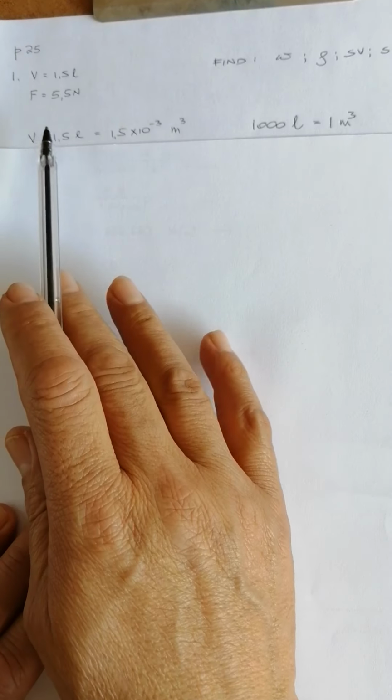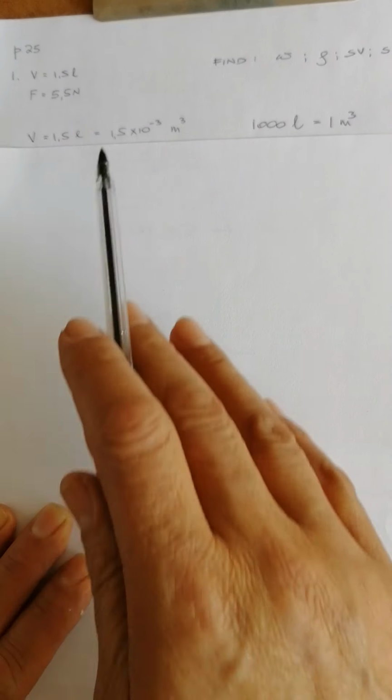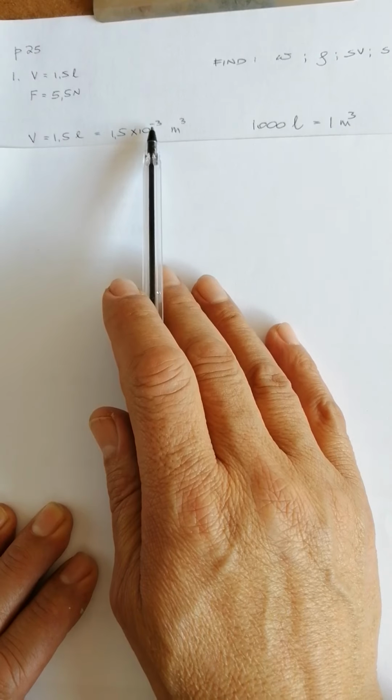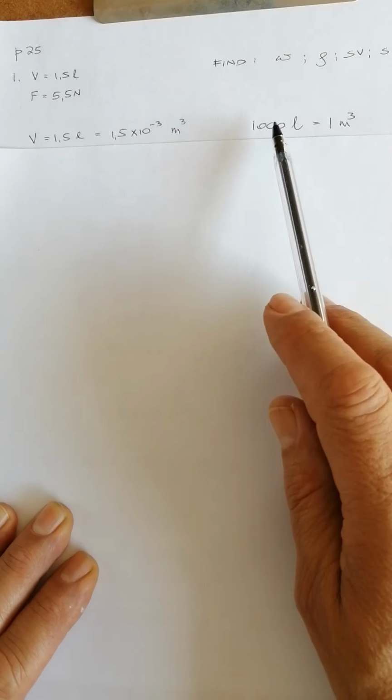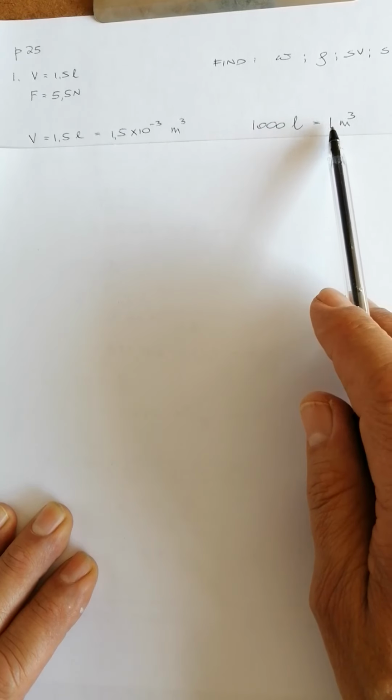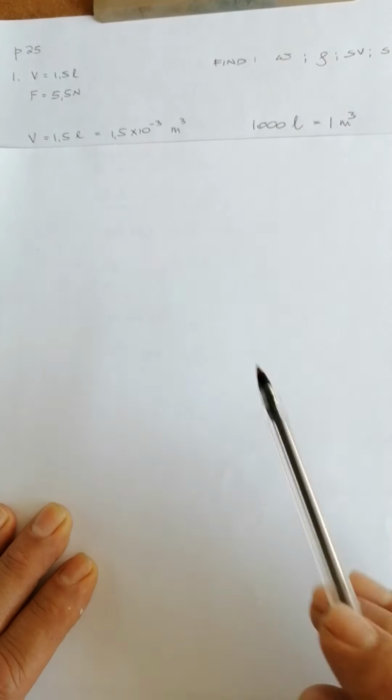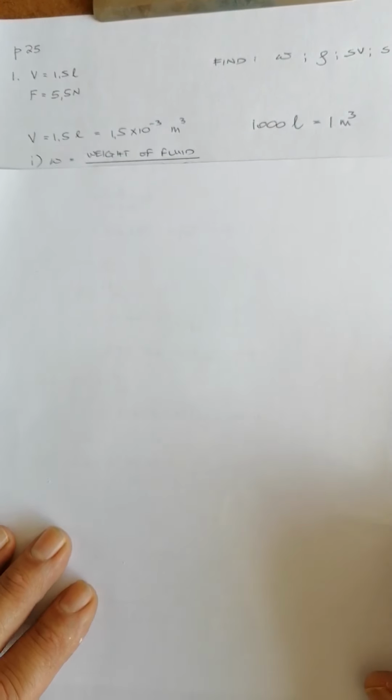Therefore 1.5 liters would be 1.5 times 10 to the minus 3 cubic meters. That simply says that for 1 liter we need to divide 1 by 1,000, and then we multiply it by 1.5. So that would give us the volume in terms of cubic meters.